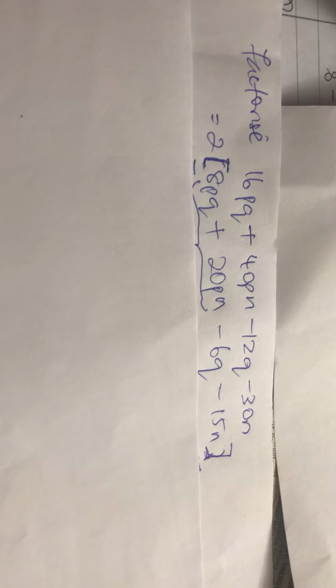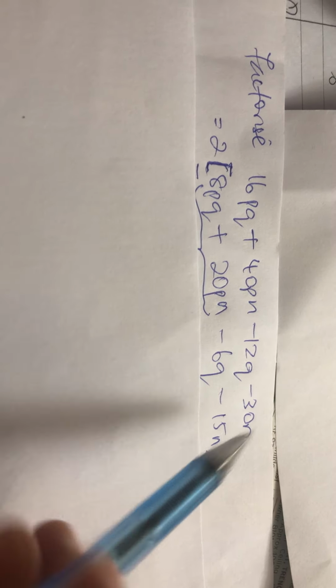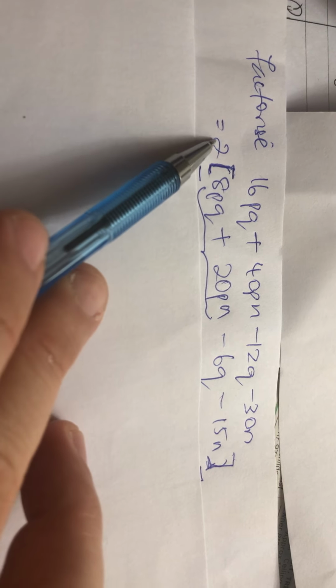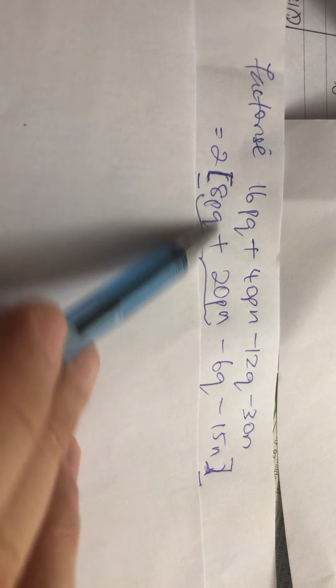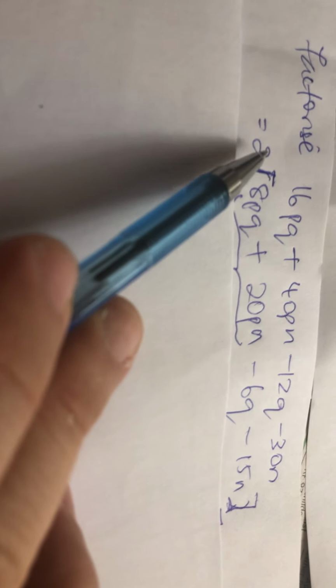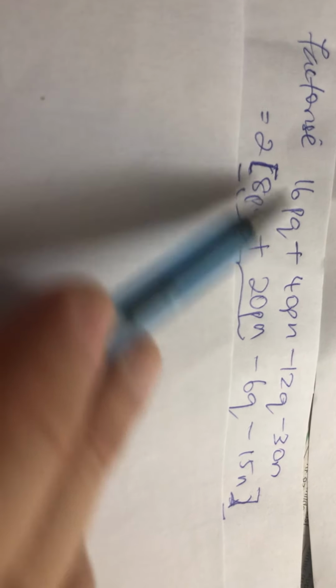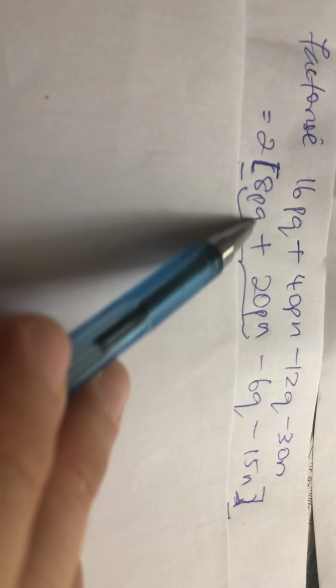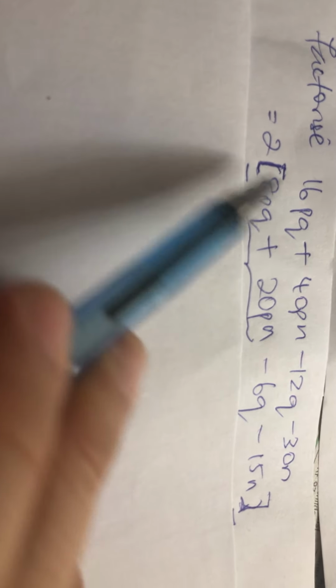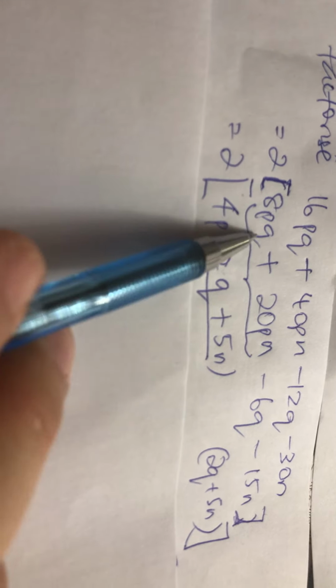Okay, now notice that I put square brackets here. It is to tell the examiner that I know there is 2 times this whole thing. Now that you've taken out the 2, don't do anything to the 2, just leave it outside. The 2 has nothing to do with the terms inside anymore, so just leave it outside. Next, you try and take out the common factor for the first 2 terms.